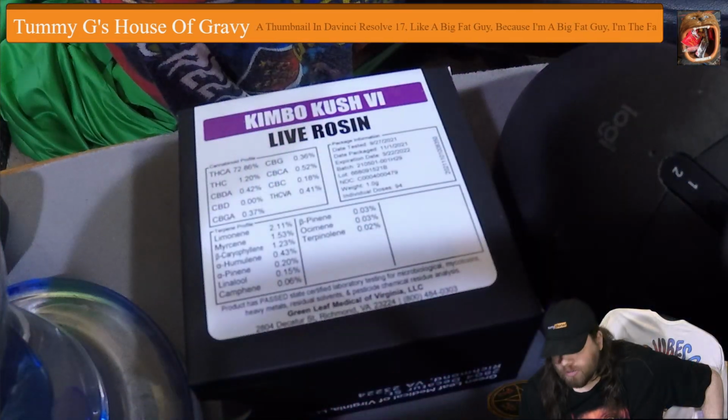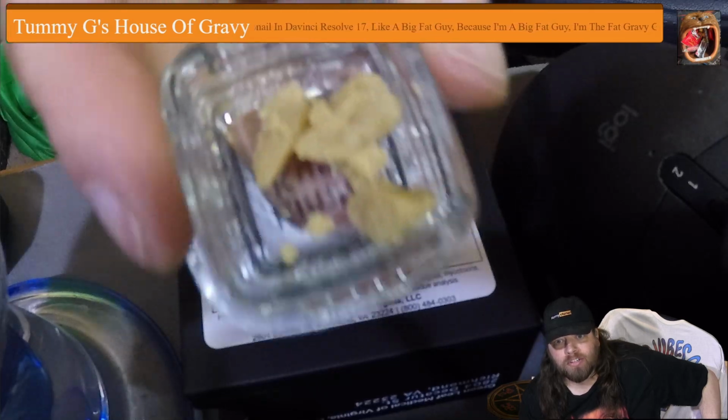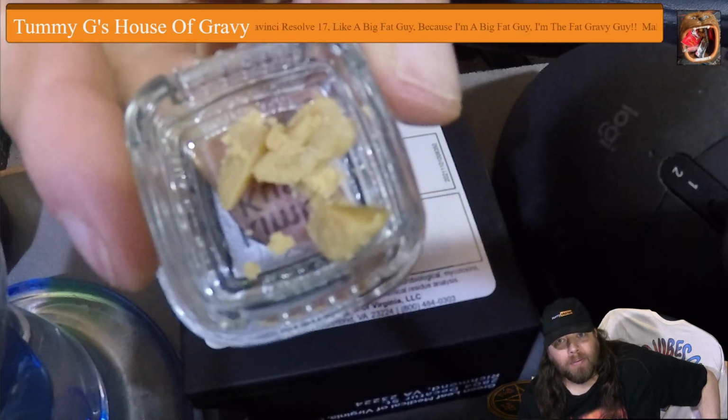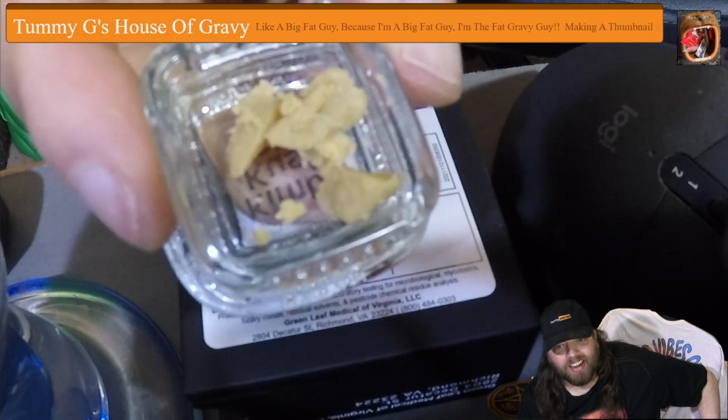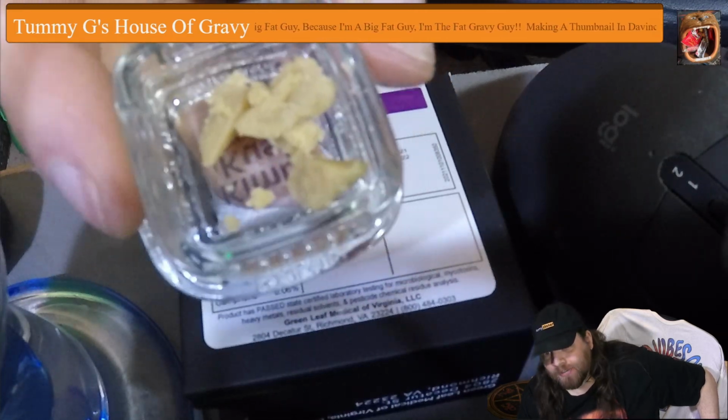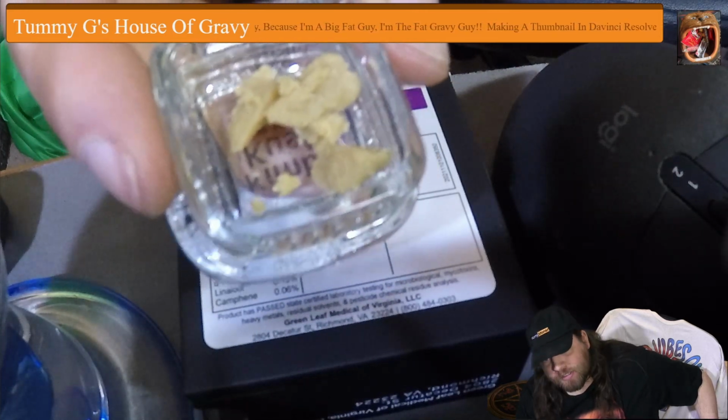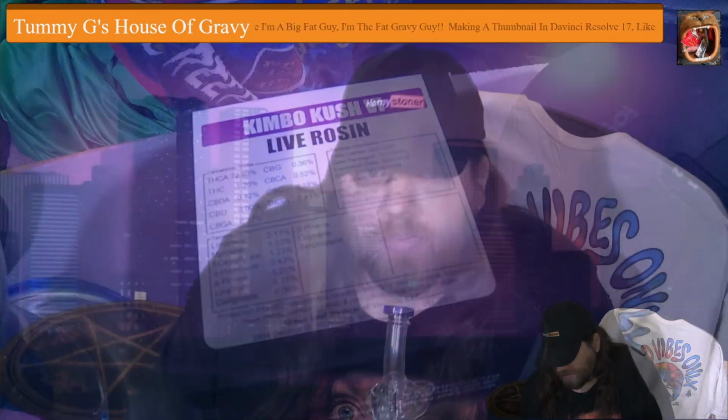Let's have a dabby dab. Today, we're gonna try a little bit of this Kimbo Kush. Straight from Greenleaf Medical in Richmond, Virginia, baby. They has got my gravy. And yeah, this stuff looks really good. And this is the first time I'm trying it, so let's do it. Let's do it. And we going in, baby. Cheers. Drop that gravy and melt. Ooh. Get the rest of that off of there too, baby. Come on, we ain't wasting none. Cheers.